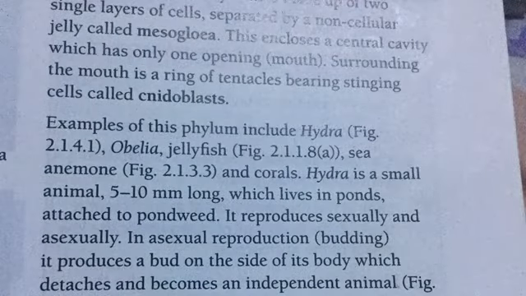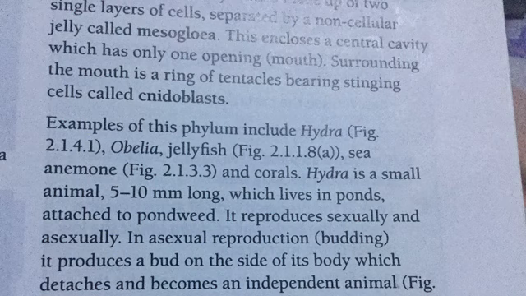Examples of this phylum include hydra, obelia, jellyfish, sea anemone, and corals. Hydra is a small animal, 5 to 10 millimeters long, which lives in ponds. Attached to the pond weed, it reproduces sexually and asexually.